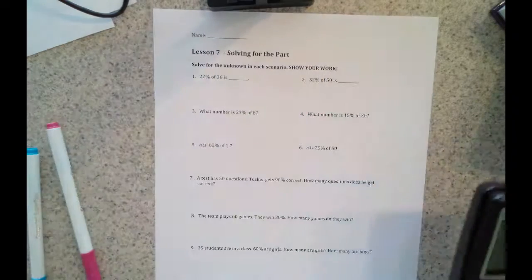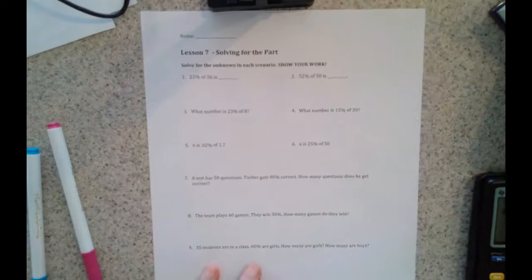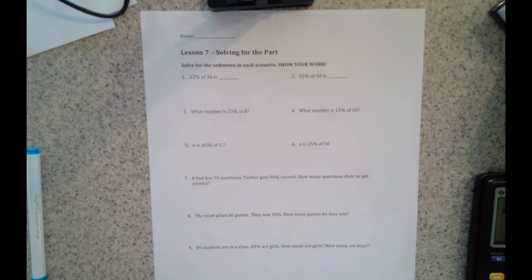Okay, this is the worksheet you guys are assigned to do today. Solve for the unknown in each scenario. Notice it says show your work. I need to see you translate from English language to math language. I'll do number 1 with you to show you the work that I absolutely need to see.